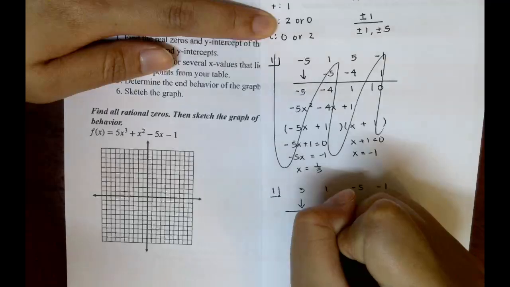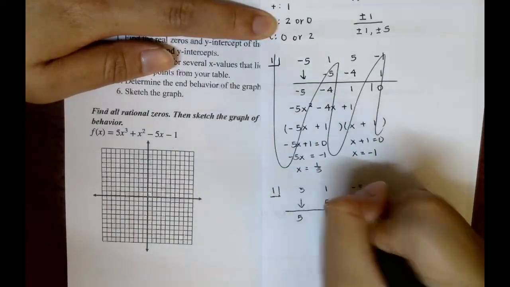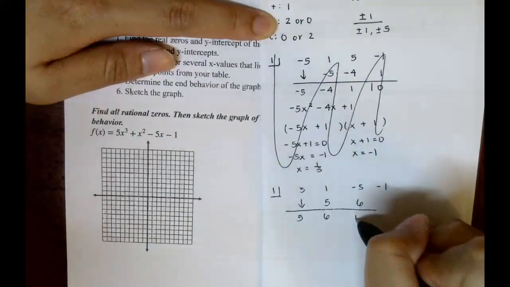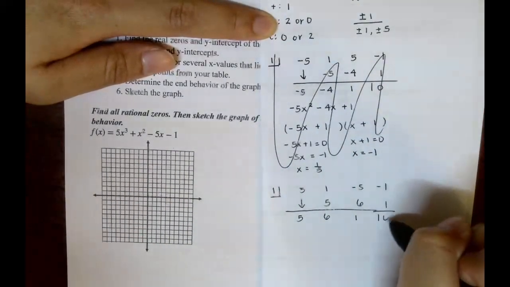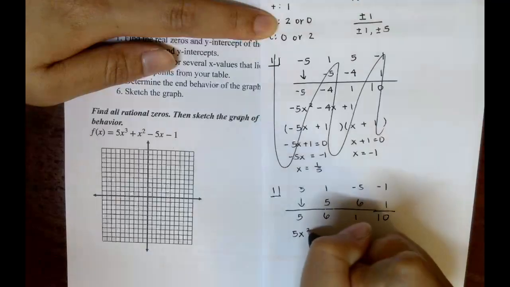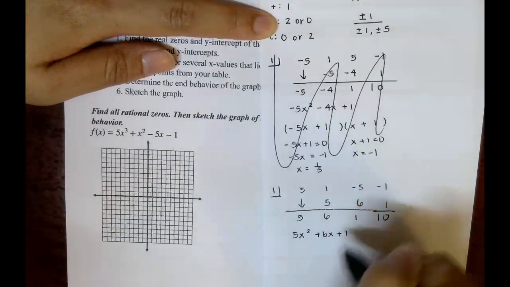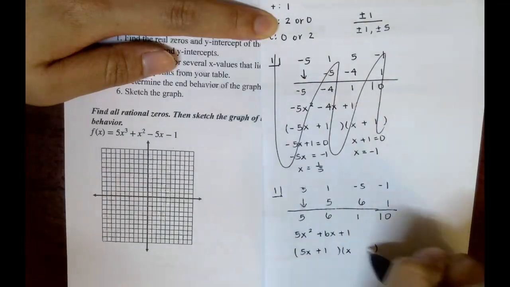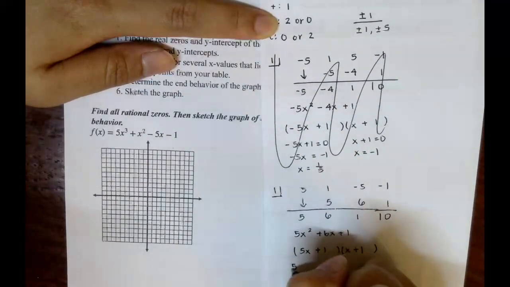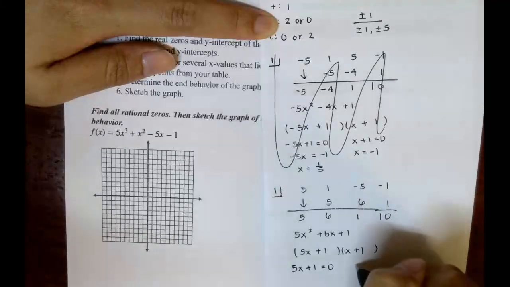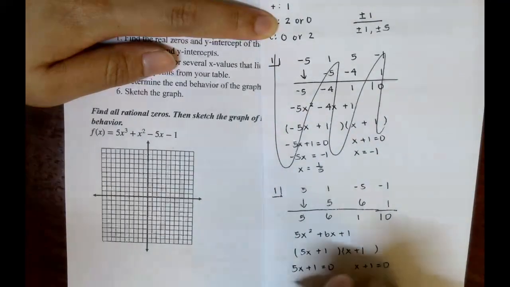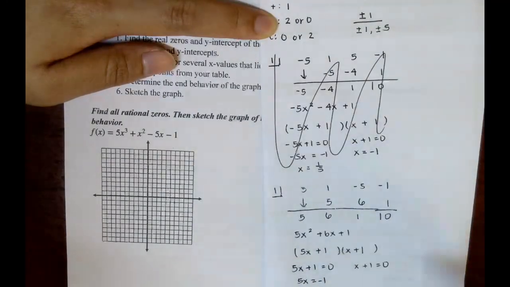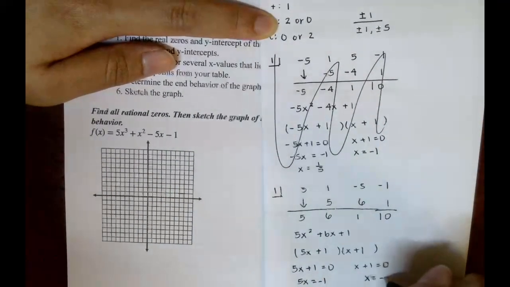So drop the 5. 1 times 5 is 5. This is 6. This is 6. 1, 1. Okay, so it still works. So this is 5x squared plus 6x plus 1. Now if I factor this, it's plus 1 plus 1. So that means 5x plus 1 equals 0 and x plus 1 equals 0. This gives me 5x equals negative 1, so x equals negative 1/5. This one is x equals negative 1.